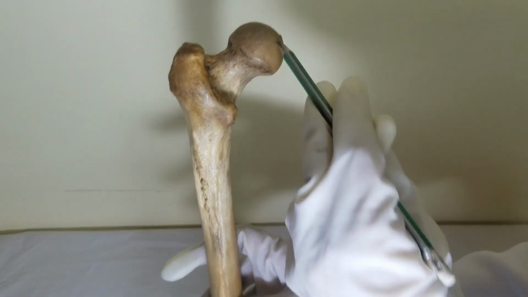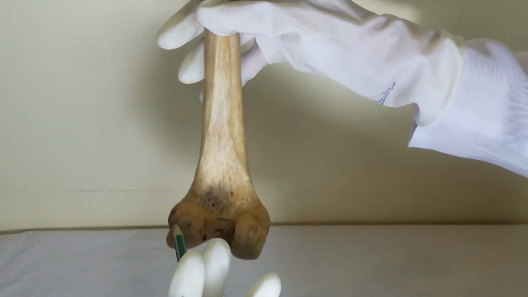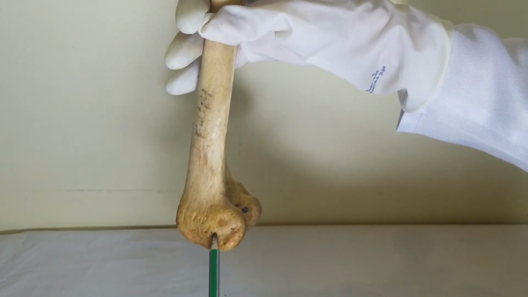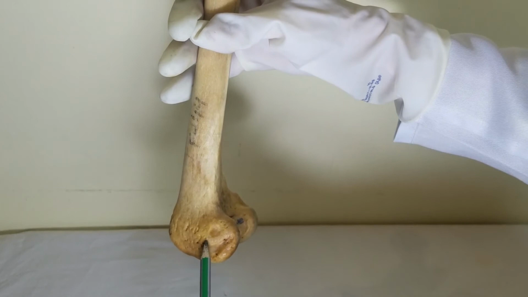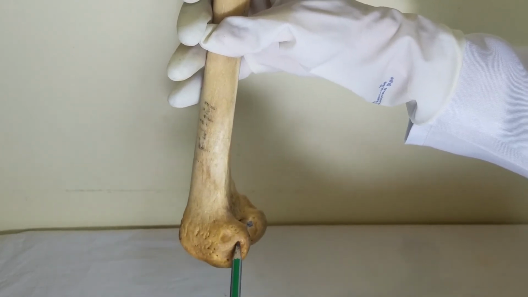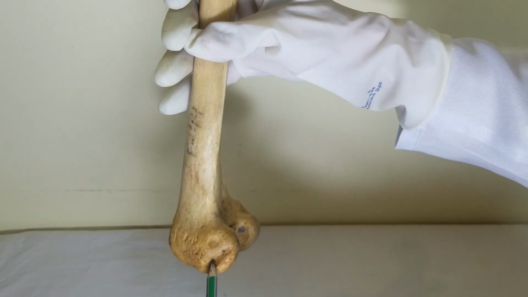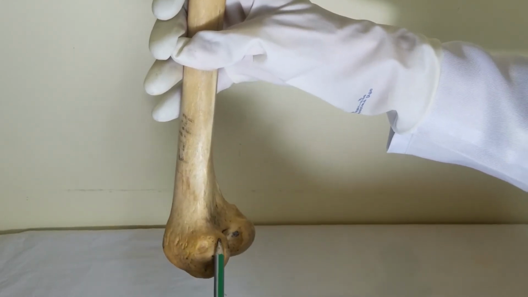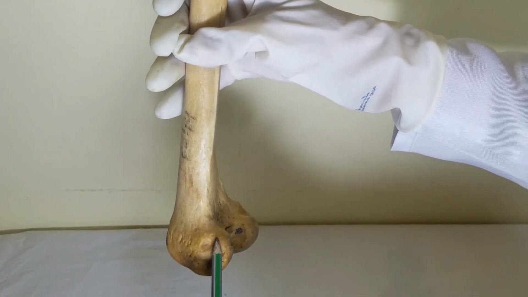This is the medial side, so we will talk about the medial condyle and the lateral condyle. The lateral condyle had the lateral epicondyle. This gets the attachment of the fibular collateral ligament. Below the lateral epicondyle was the popliteal groove. It gets the attachment of the popliteus muscle. The muscular impression behind the lateral epicondyle gets the attachment of the lateral head of gastrocnemius.